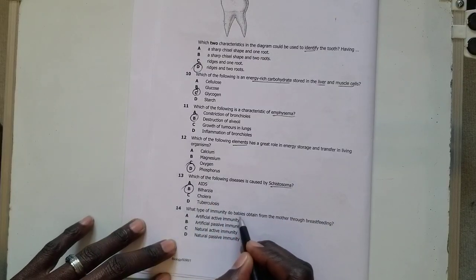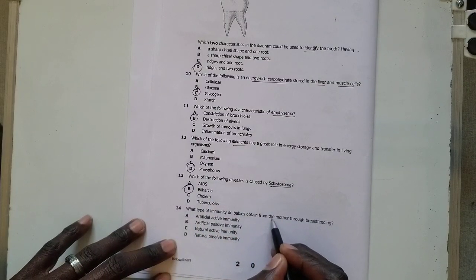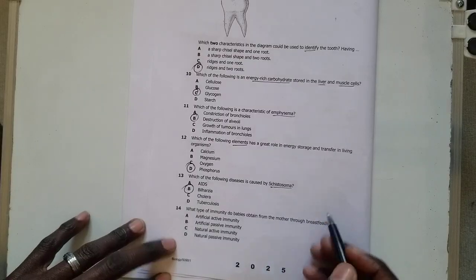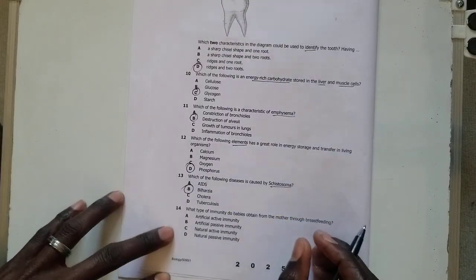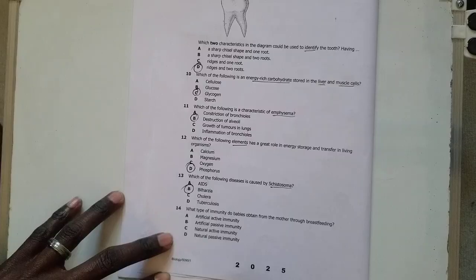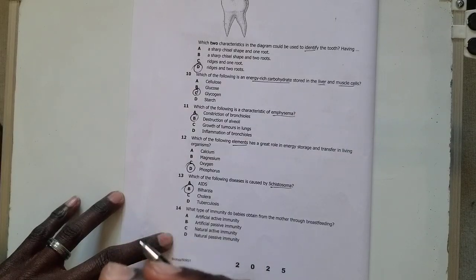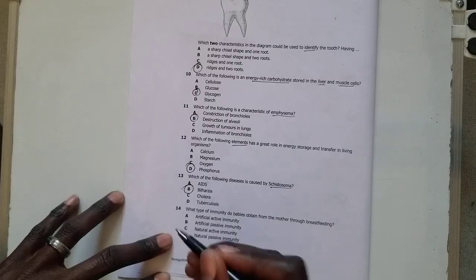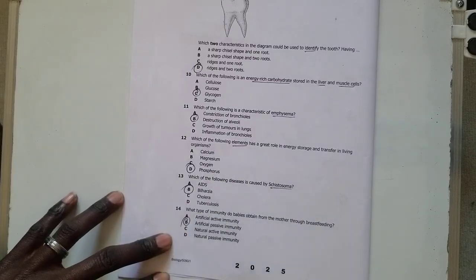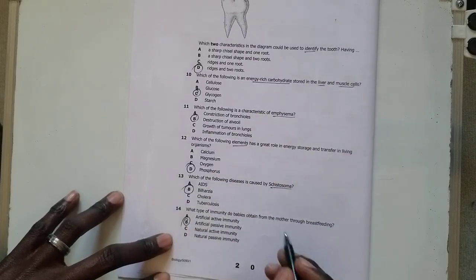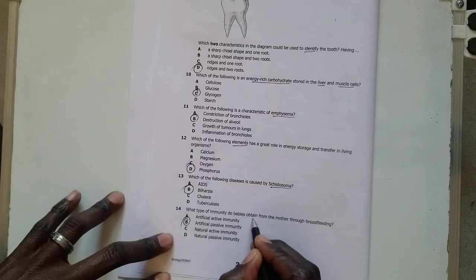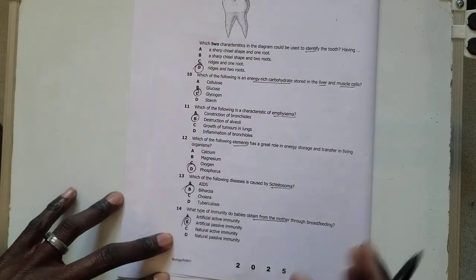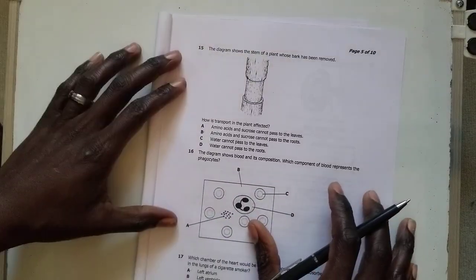14. What type of immunity do babies obtain from the mother through breastfeeding? So when a baby is being breastfed by the mother, they have what we call artificial passive immunity. That's what we simply call artificial passive immunity, because they are obtaining it through breastfeeding from the mother. It's not natural but artificial there.